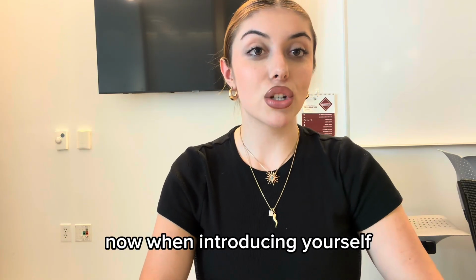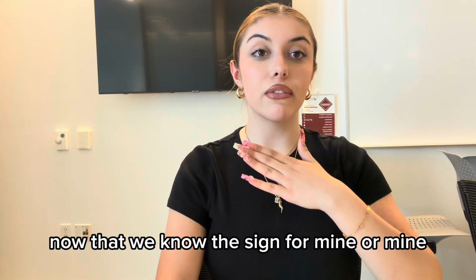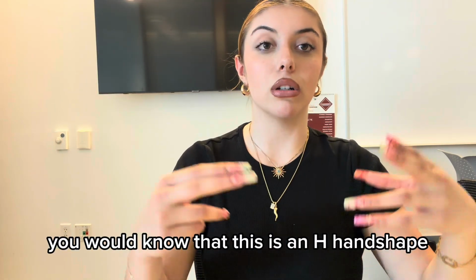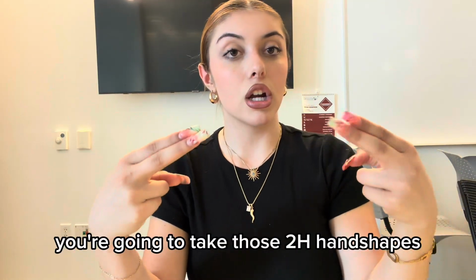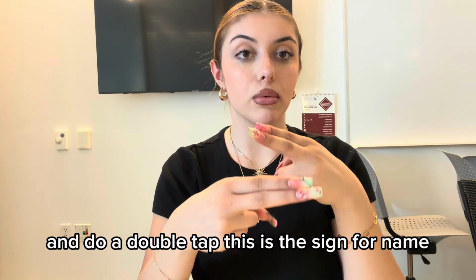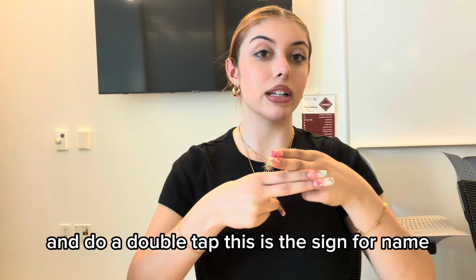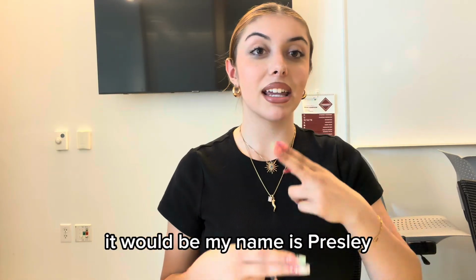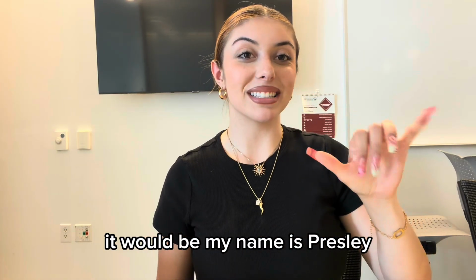Now, when introducing yourself, now that we know the sign for mine, now we're going to learn the sign for name. Now, if you know your alphabet, you would know that this is an H hand shape. You're going to take those two H hand shapes, you're going to put one on top of the other and do a double tap. This is the sign for name. Do it from the side, name. Now, if we put all that together into one sentence, it would be my name is Presley.